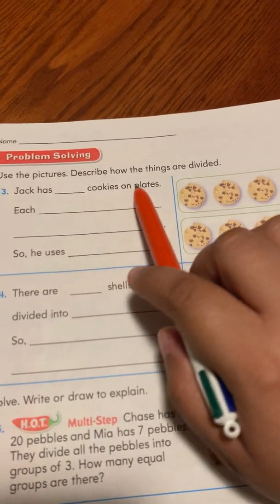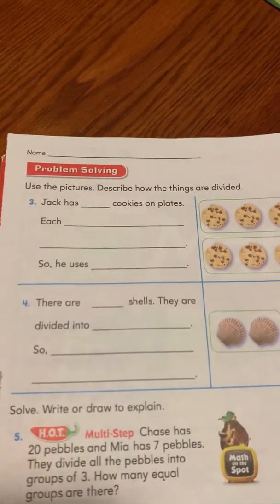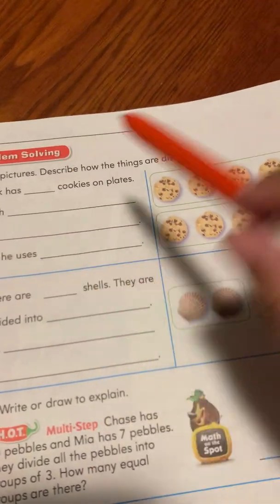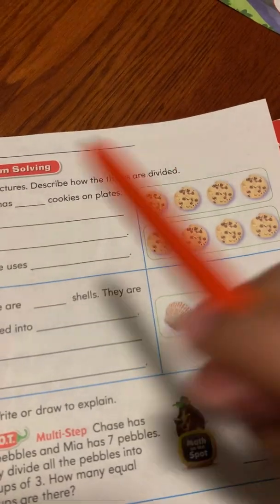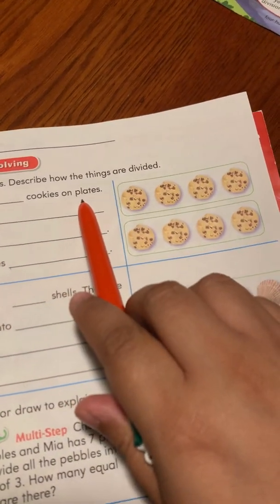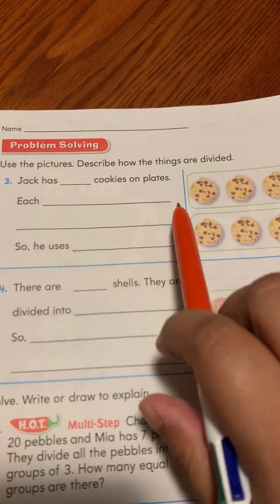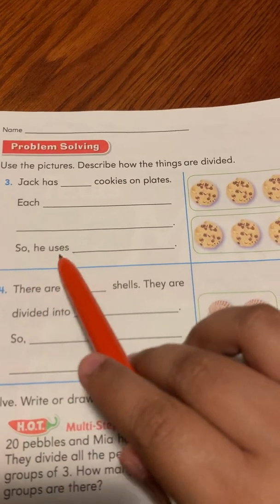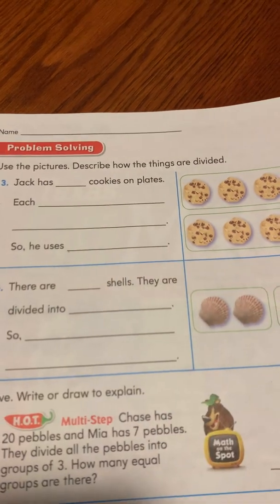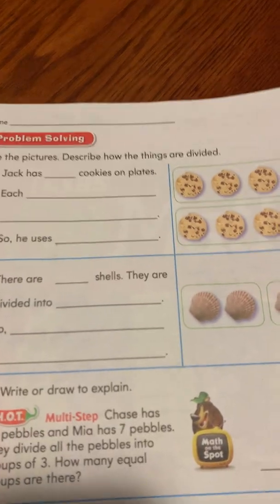Jack has blank cookies on a plate, so you have to count the cookies. You can put tray, each group, each plate, whatever you want to do. Oh, well, he's putting them on plates. So you're going to put each plate has, you're going to tell me how many cookies. So he uses, and then tell me how many plates. How many plates did he use?